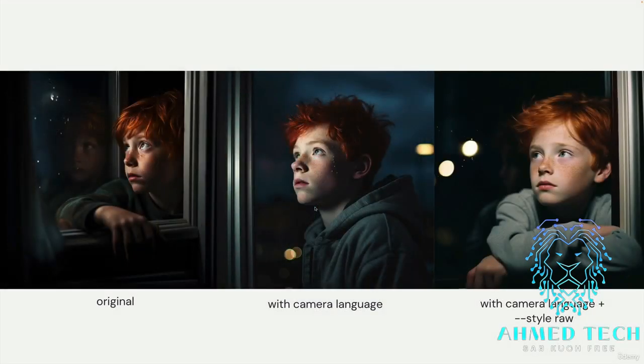Okay, so this comparison shows some of the differences. And again, this is from running each prompt about 3 times. So I'm sure we could get some pretty bad results using Style Raw and camera language and probably get some good results without any of those add-ons. But here is my original prompt, which was a photo of a red-haired boy looking out the window, something like that. And without any of the camera language, without Style Raw, it definitely looks fake.